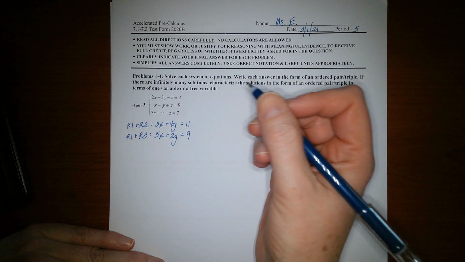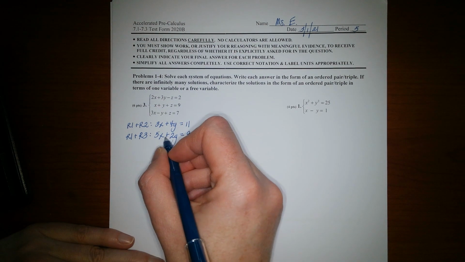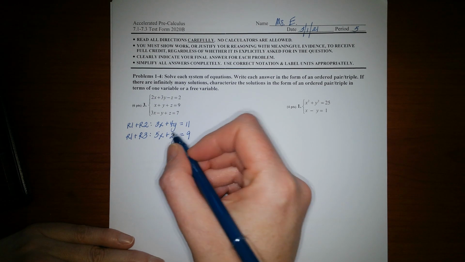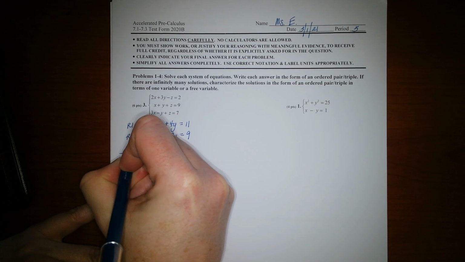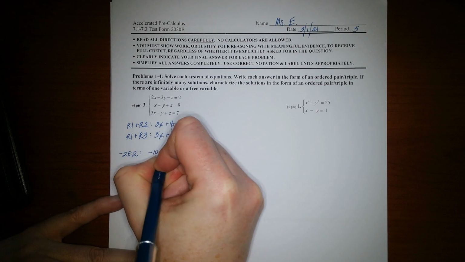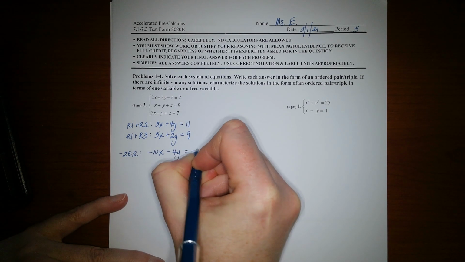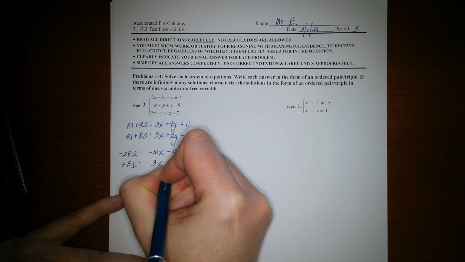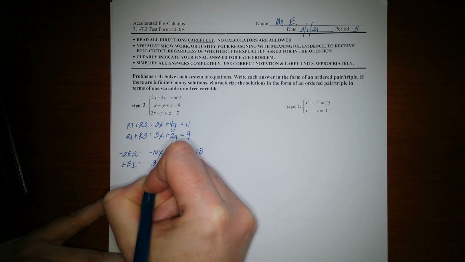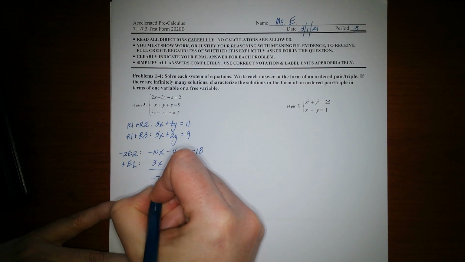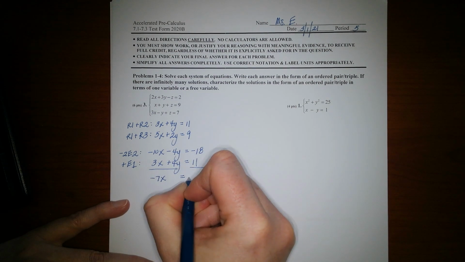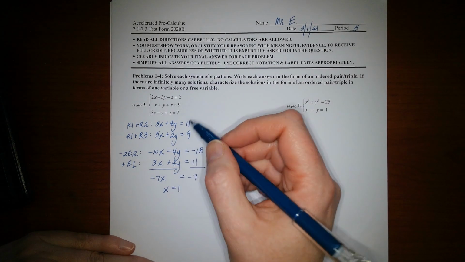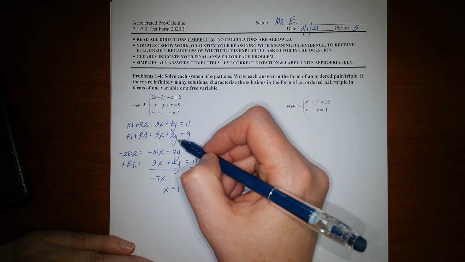There you go. Anyway, next I would recommend multiplying equation 2 here by -2. So you could have 4 and -4. So -2 times equation 2, what would that be? We would have 10x minus 4y equals -18. And then I'm going to add it to that first equation, 3x plus 4y equals 11. Okay, we'd end up with -7x plus 0y equals -7, and that would mean that x would have to be +1.